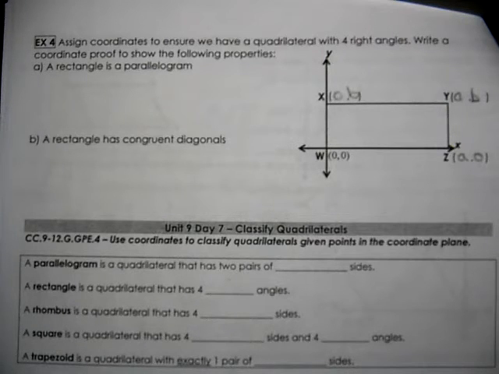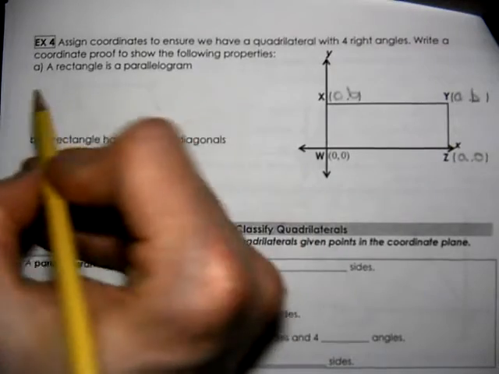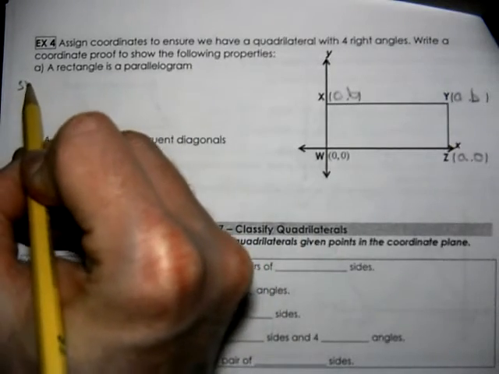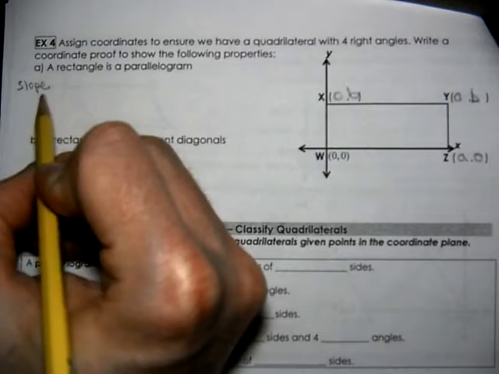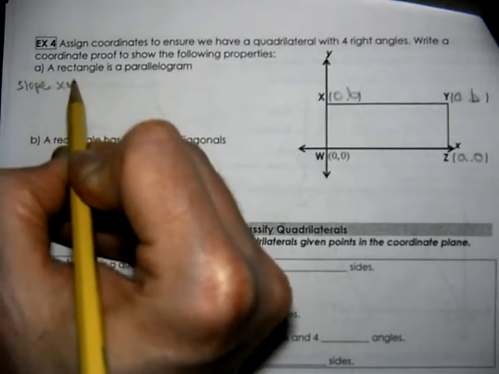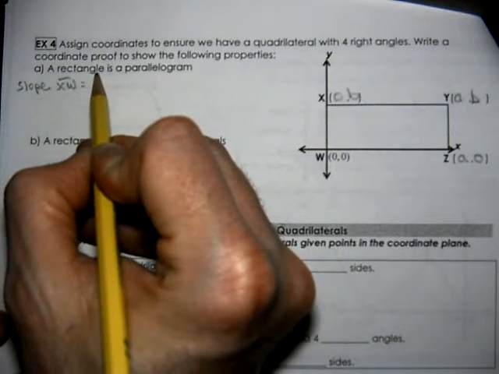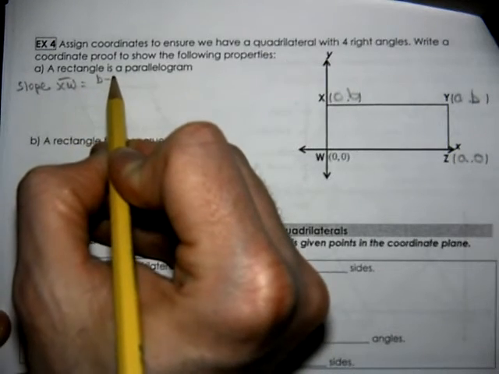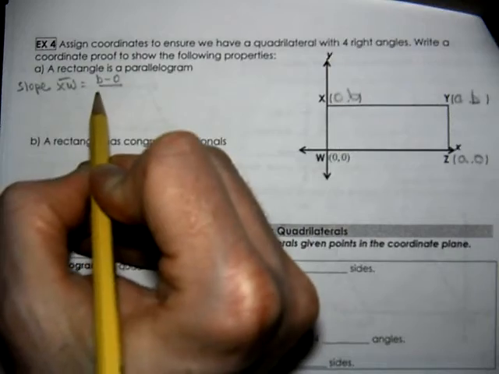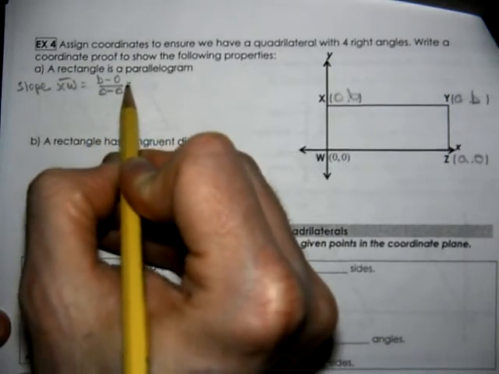We're going to show that we have two sets of parallel sides. So we're going to start with the slope of XW. So that's y1 minus y2 over x1 minus x2.